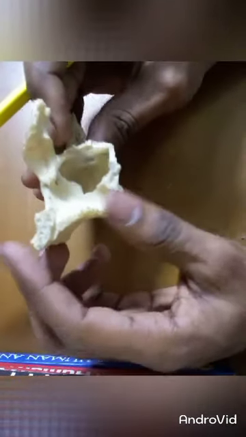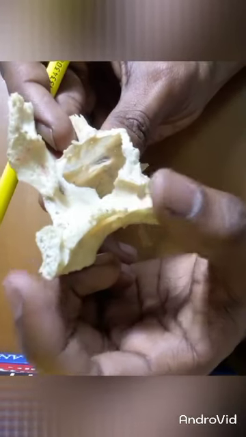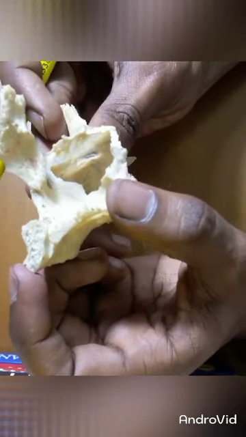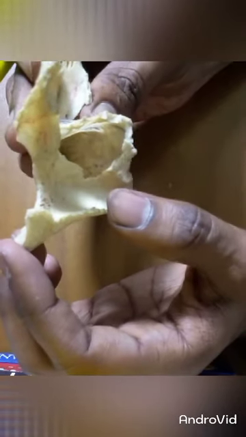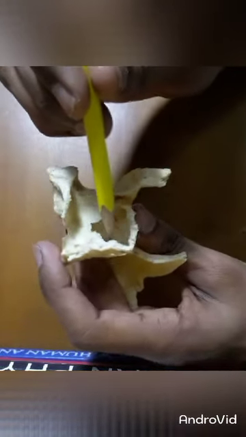This is called the palatine process. The palatine process forms the two-thirds of the hard palate. Two-thirds of the hard palate is formed by the palatine process, and this is the maxillary sinus.